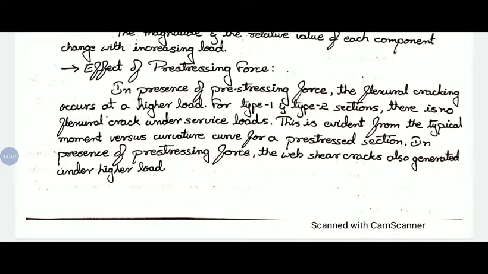Now for the normal RCC beam, if you apply the pre-stressing force, how does it behave? So in presence of pre-stressing force, the flexural cracking occurs at a higher load. For type 1 and type 2 sections, there is no flexural crack under service loads because we are designing these type 1 and type 2 within the limits of cracks.